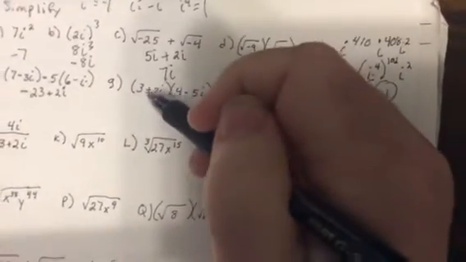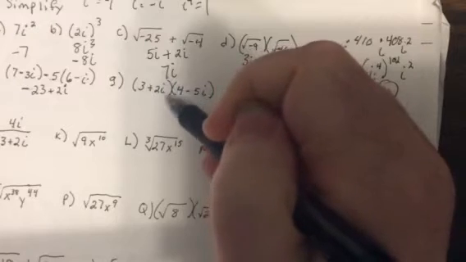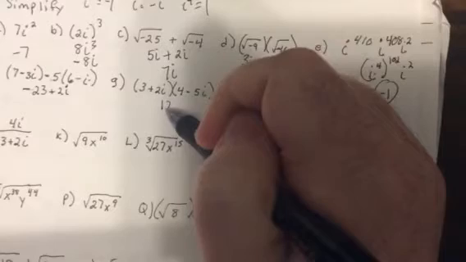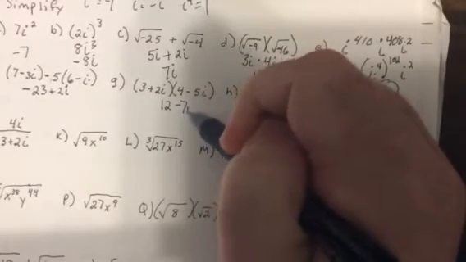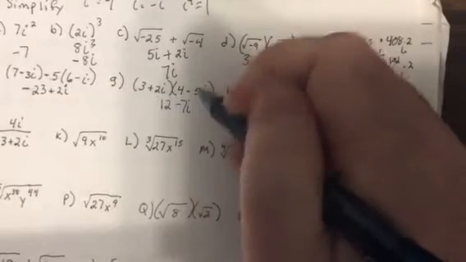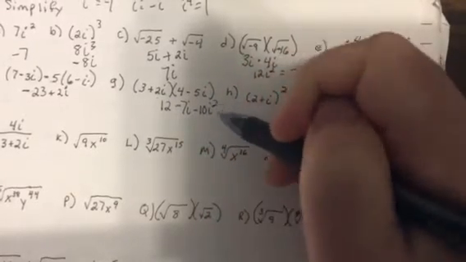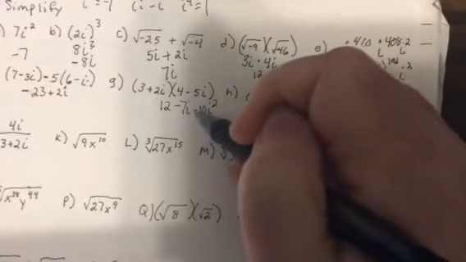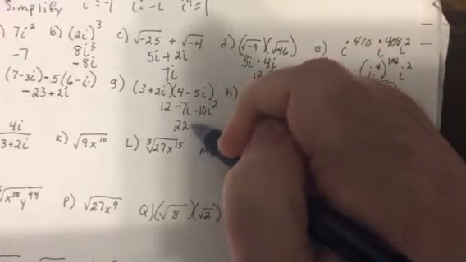Now this one you got to FOIL. Parentheses right next to each other means multiply, nothing in between. So 3 times 4 is 12. 8i minus 15i is minus 7i. And 2i times minus 5i is minus 10i squared. But wait, i squared is negative 1. So it'd be 12 minus a minus 10, which is 12 plus 10, that's 22 minus 7i.